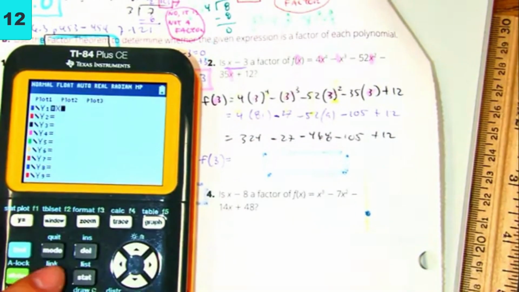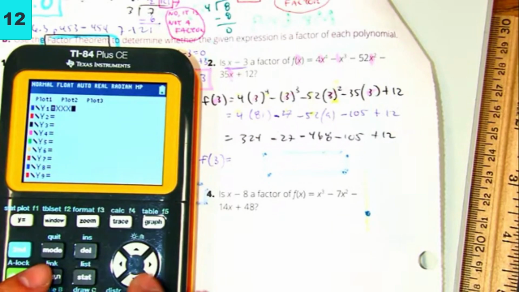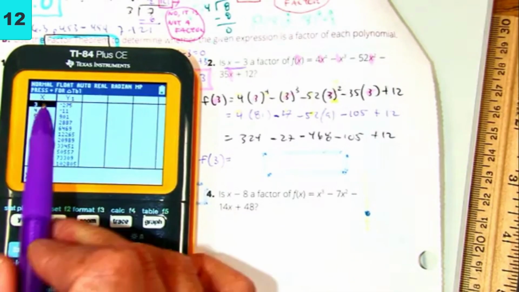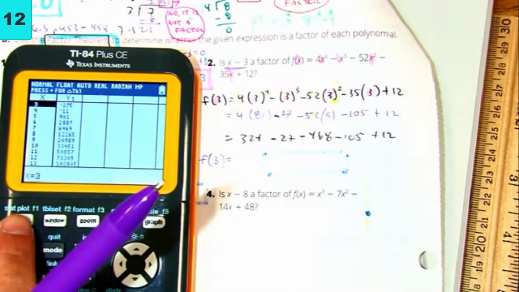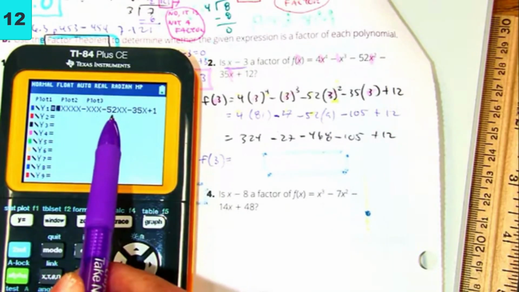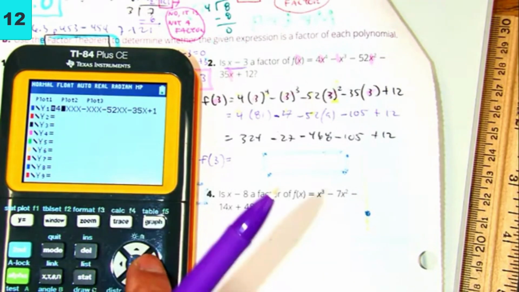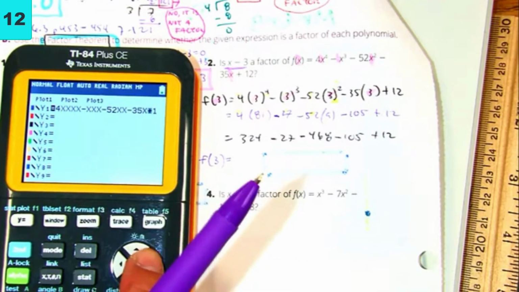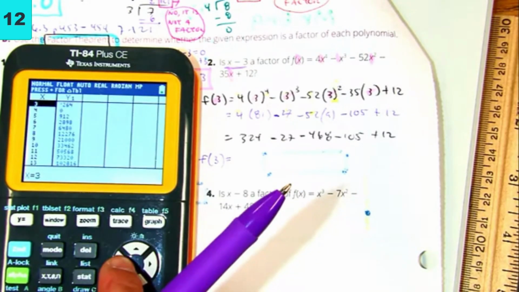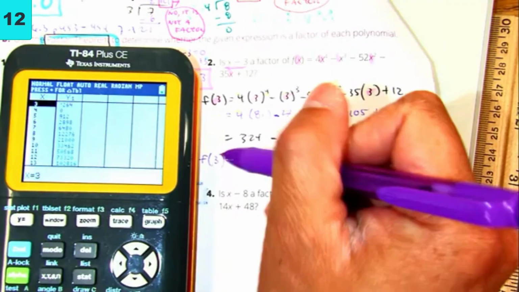One, two, three. Whoops. 4 times x to the 4th minus x to the 3rd minus 52x squared minus 35x plus 12. And you're substituting in 3. Did I write it right? Negative x to the 3rd minus 52x squared. Good job, Megan. And we put in 3, negative 264.